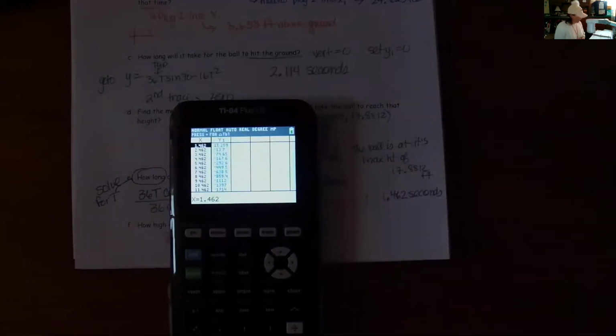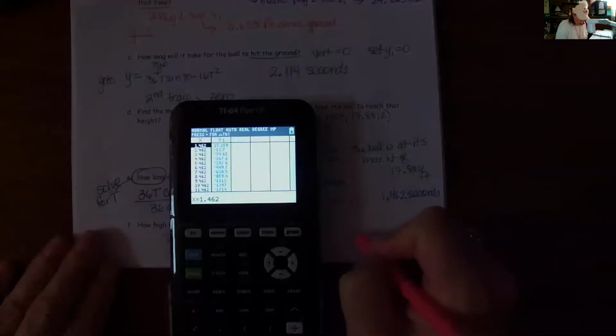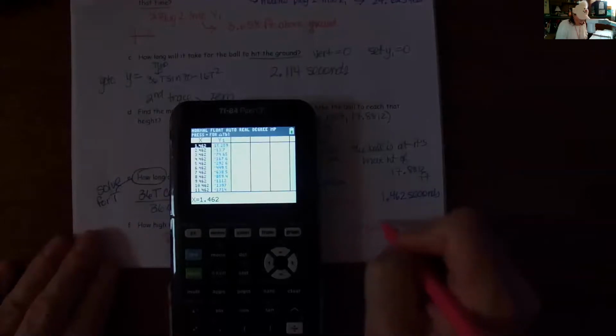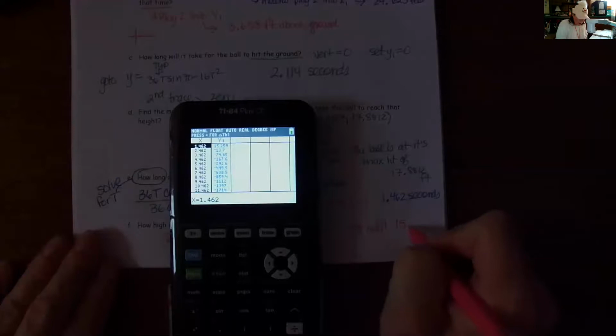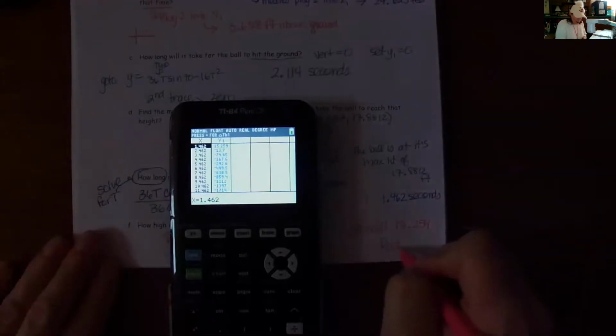And it's already there for you. You do not have to work. Can you just type that into the equation? Sure. I think this is faster, right? So it will be 15.259 feet high.